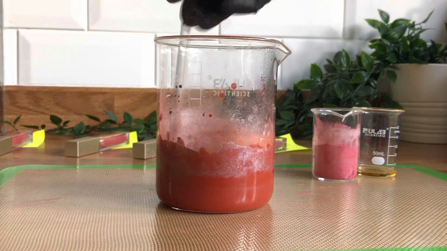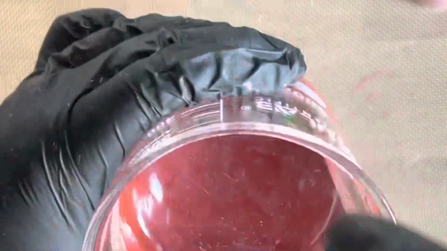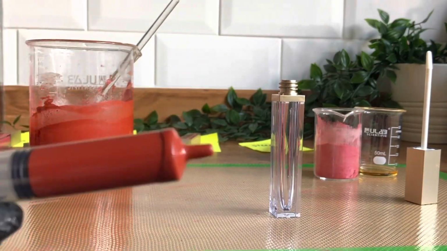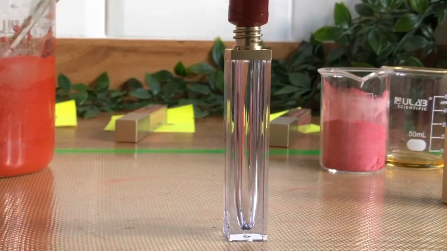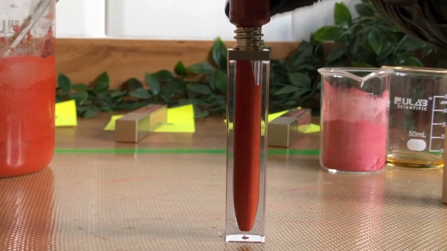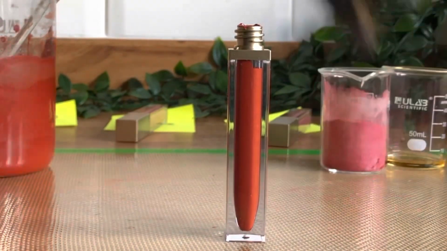Pour your lipsticks at around 50 degrees C or below, depending on how liquid they are. The lower the temperature for filling, the better. Use a cosmetic syringe or mini funnel to fill the lipstick tubes and leave ½ centimetre or so for the wand displacement, otherwise you will make a mess.